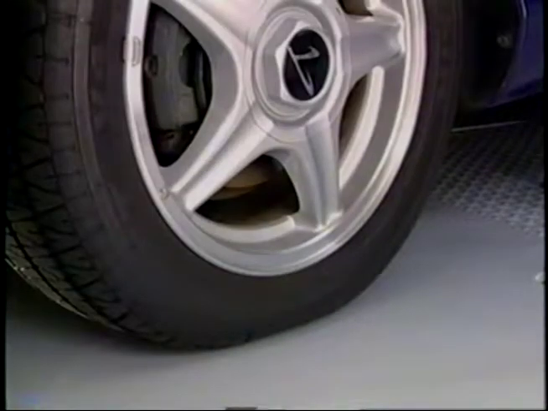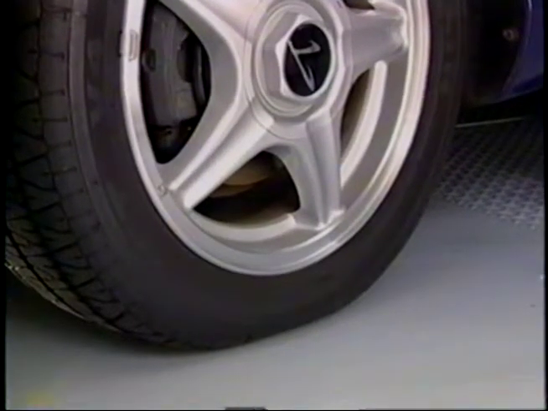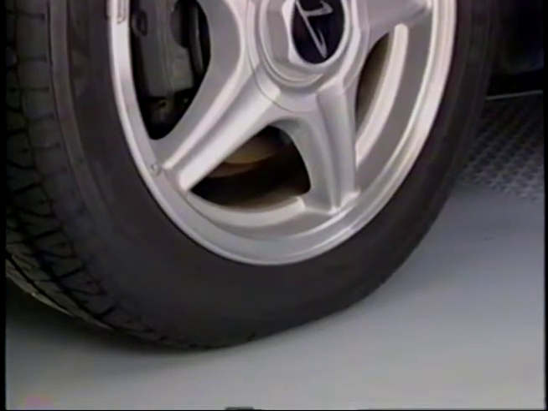A front tire that is underinflated will cause a vehicle to pull to that side of the vehicle and wear the tire on the outer edges.